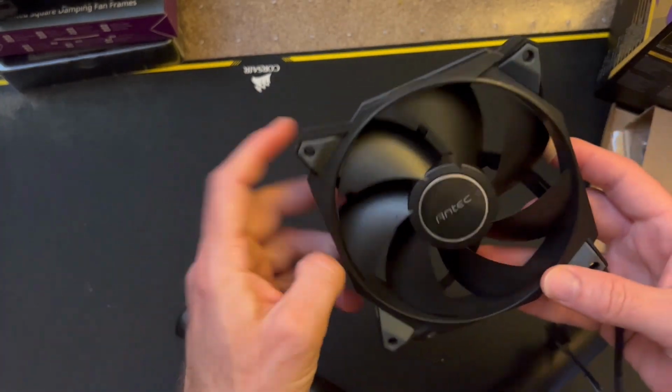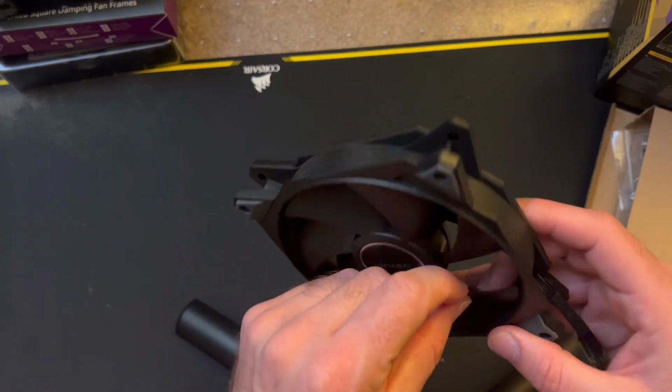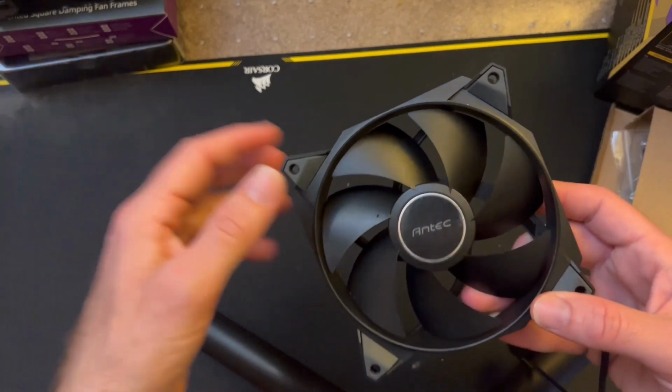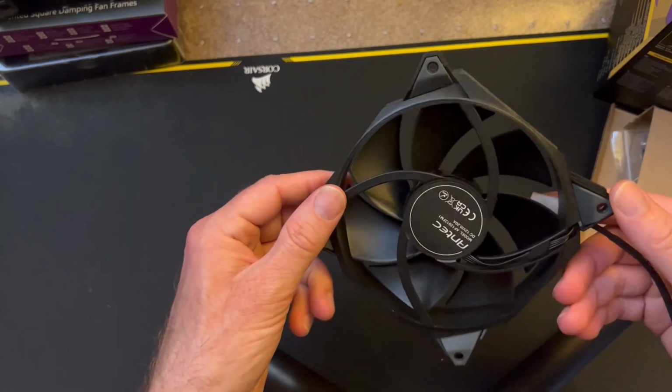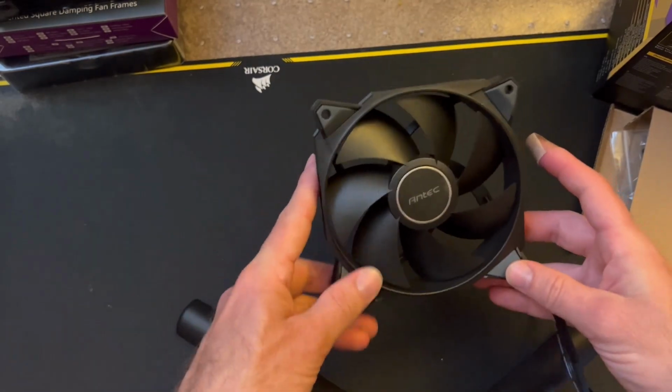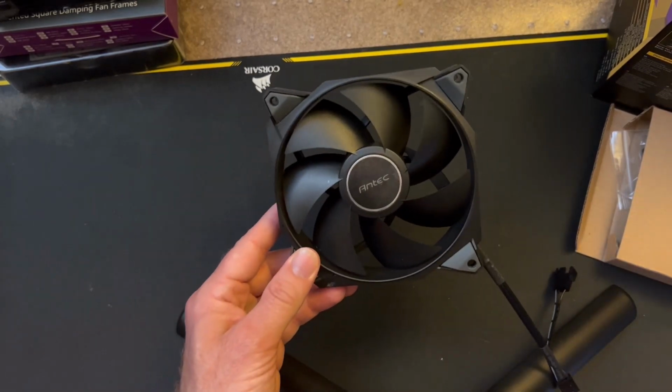Not sure what else to say about it. The fans themselves are just very basic. The blades are nothing special, to be honest. But it does look pretty sharp. Let's jump to the next fan.